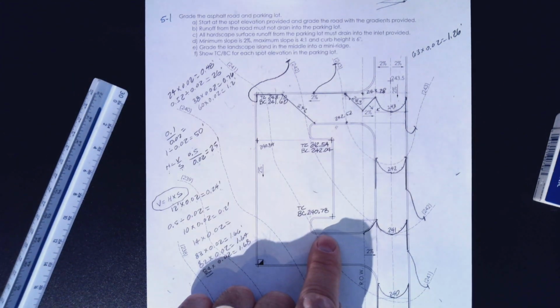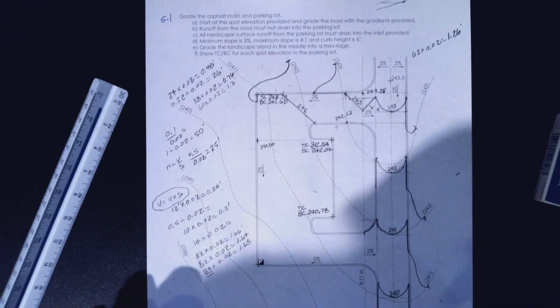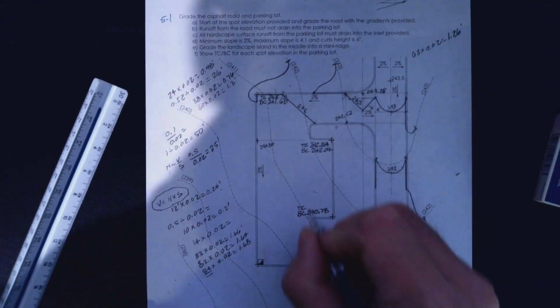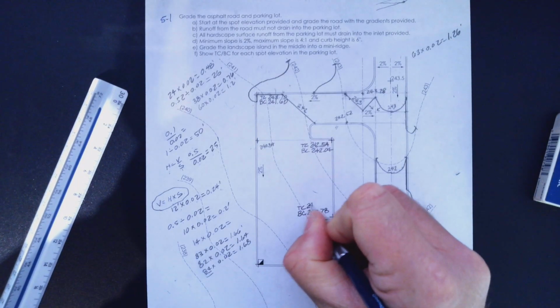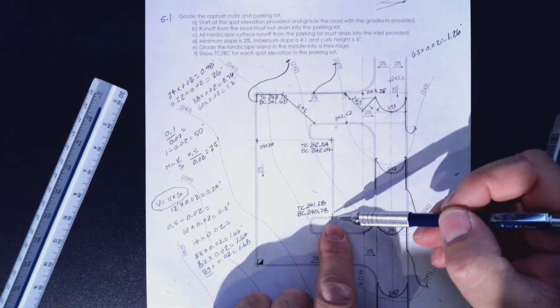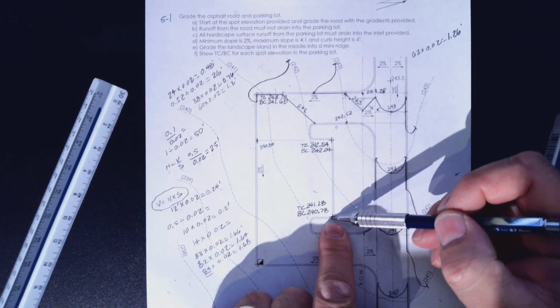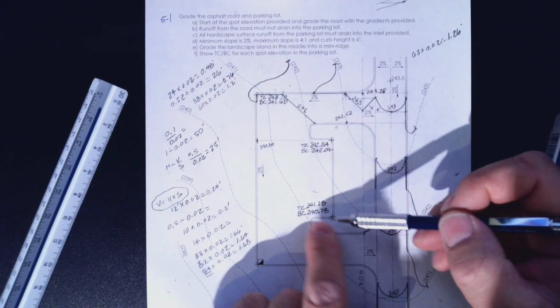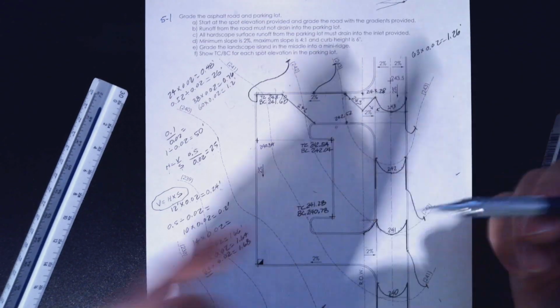Just add a half a foot to that, plus 0.5 equals 241.28, and that's your top of curb. So we measured this one and got this elevation right here. Then we just added half a foot to get top of curb because it's a 6-inch curb.